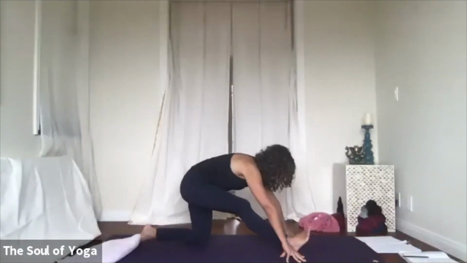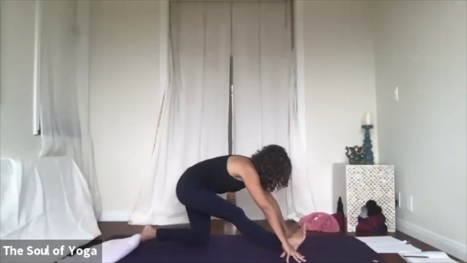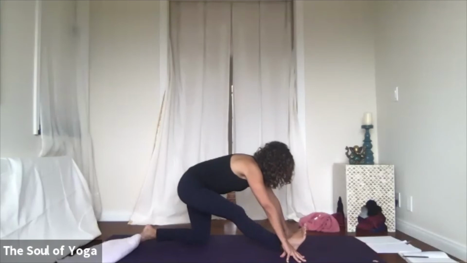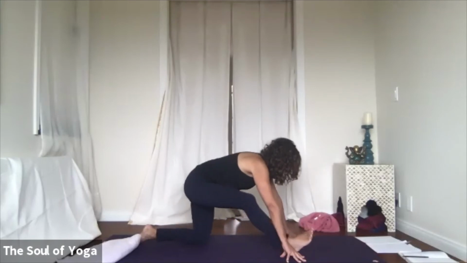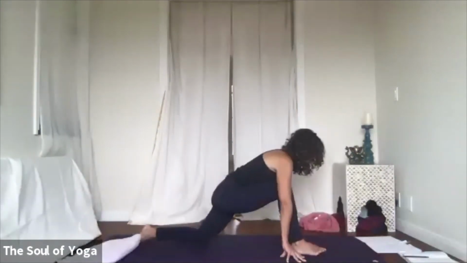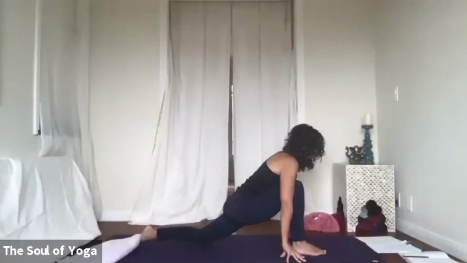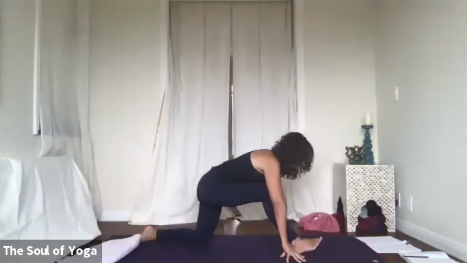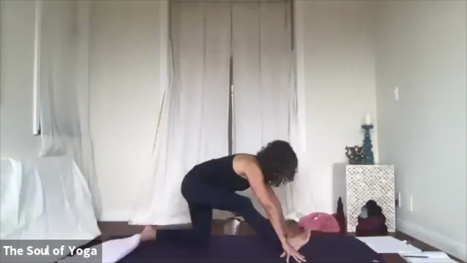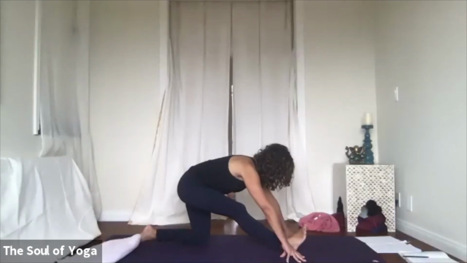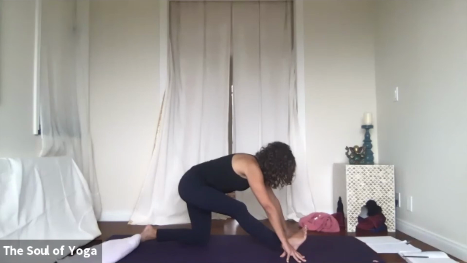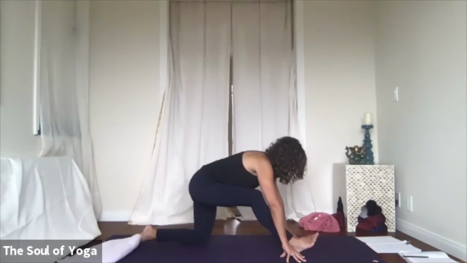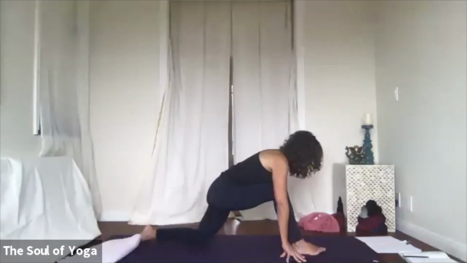And then maybe inquire into a different breathing pattern. It may surprise you. Can highlight different areas that you didn't know were tense. Perhaps there's a stay, a stillness in there.